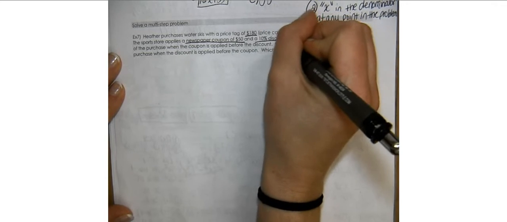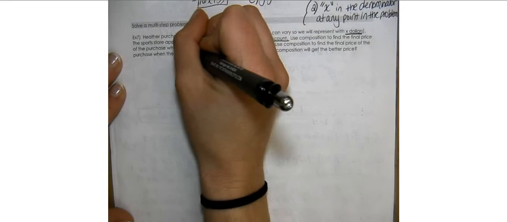The sports store applies a newspaper coupon. So we have a newspaper coupon of $50 and a 10% discount. Use composition to find the final price of the purchase when the coupon is applied before the discount. Then we're going to use composition to find the final price of the purchase when the discount is applied before the coupon. And we want to figure out which composition will get the better price.